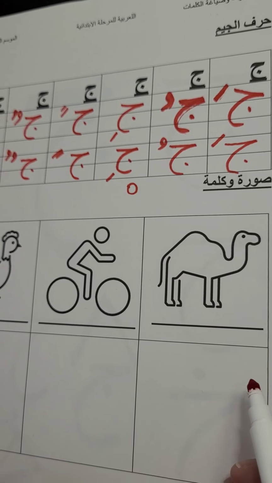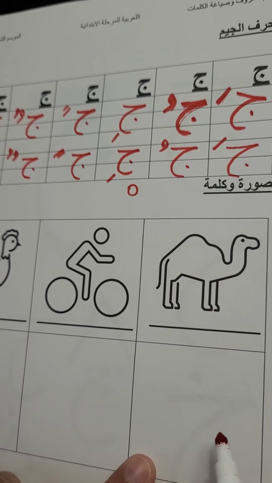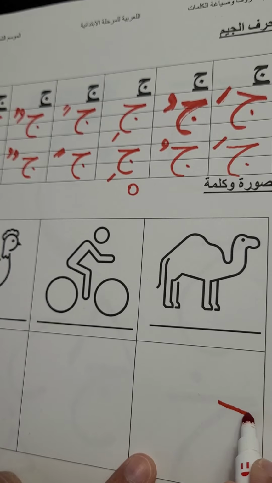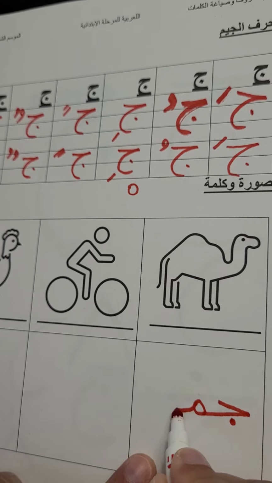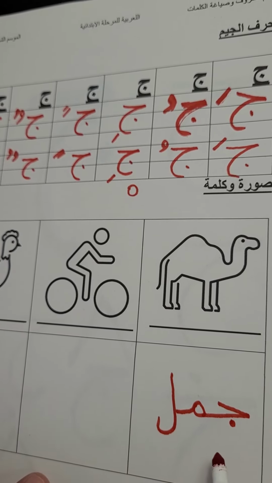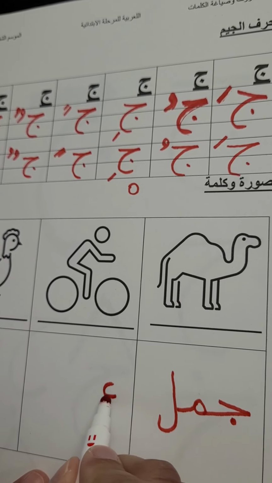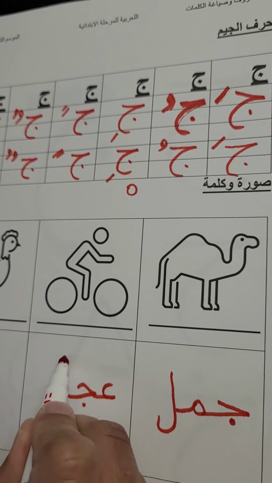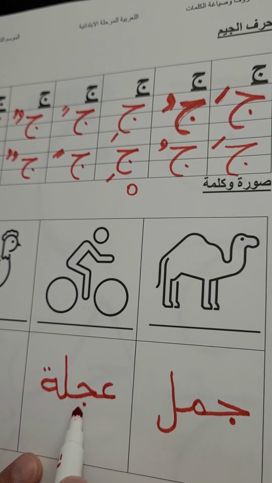Now let's write some words with the letter Jim. This is Jamal, the camel. So J in the beginning, Mim, Lam, Jamal. Ajala, bicycle. Ajala, Jim in the middle.